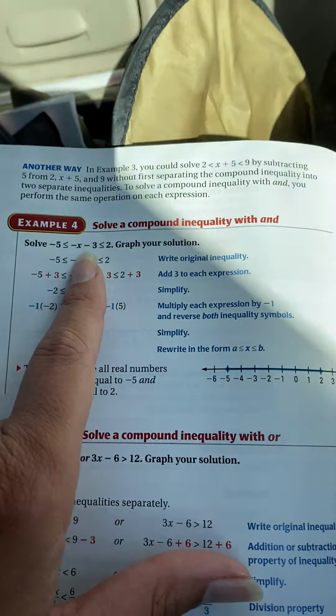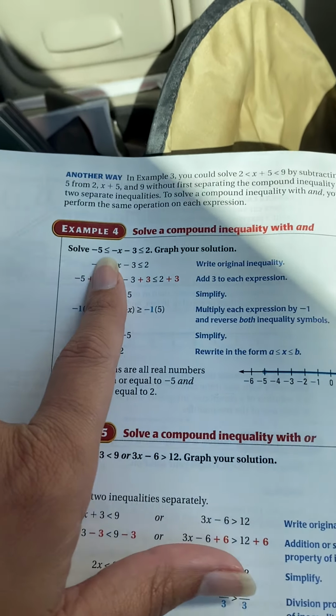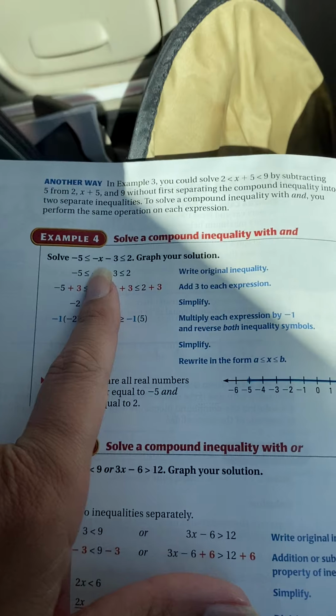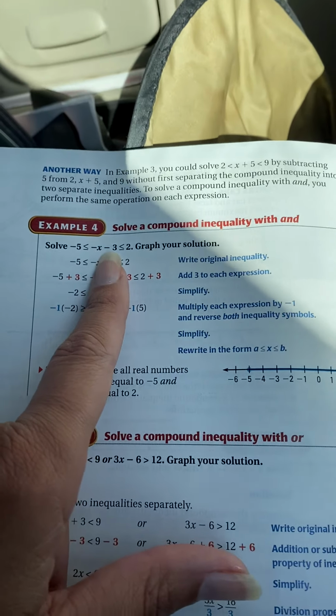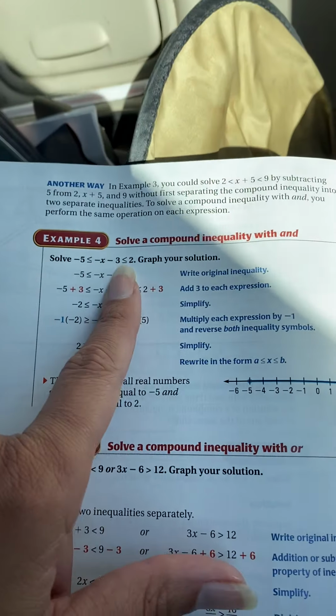So first you add 3, so that ends up being -2 is less than or equal to -x, and then it's 2 is greater than or equal to x. And then the same thing over here. We're going to add 3, so that becomes 5, but then we have to make it negative, and so x is greater than or equal to -5.